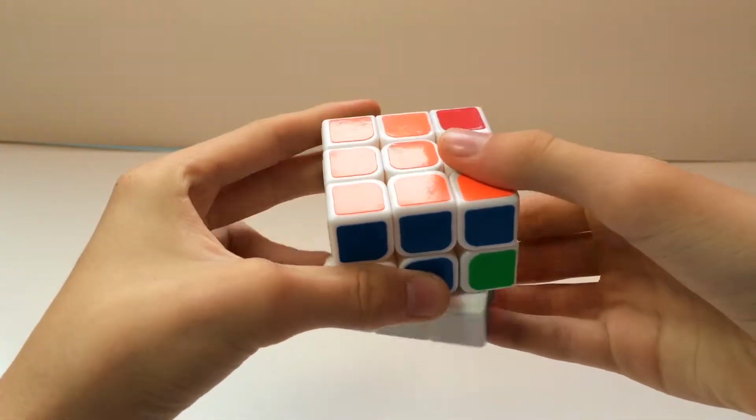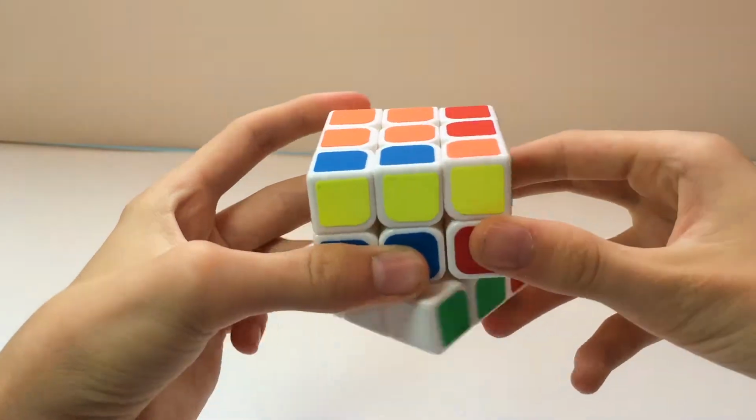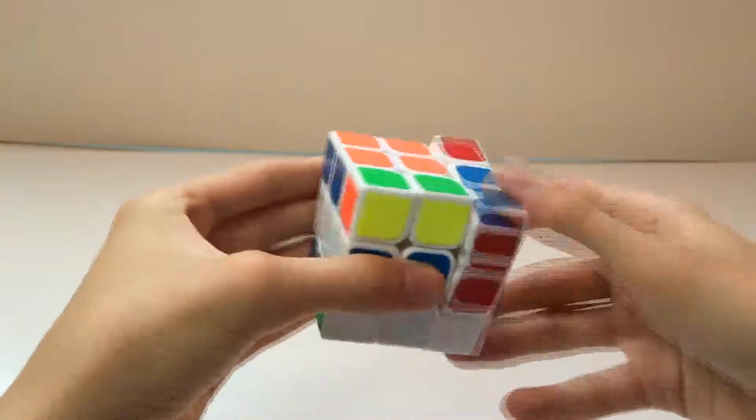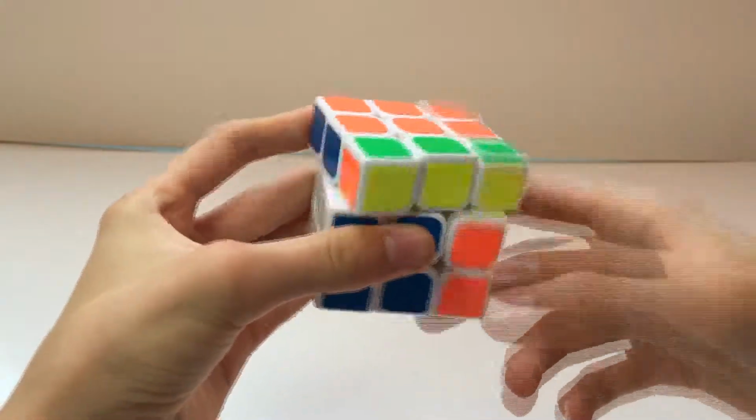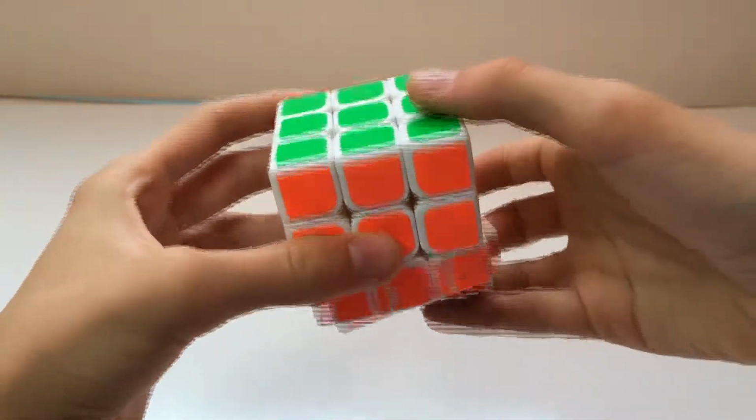The algorithm is D, R prime, U, R2, D prime, R, D, U prime, R prime, U, R2, D prime, R, U prime, R. Execution a little bit faster. This algorithm looks like this.